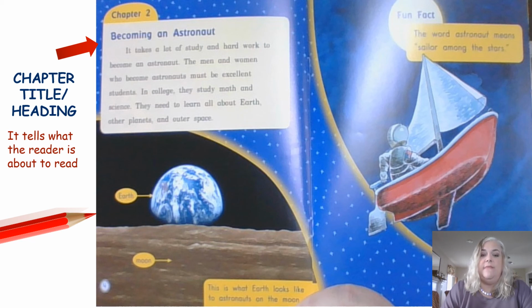Let's read. It takes a lot of study and hard work to become an astronaut. The men and women who become astronauts must be excellent students. In college, they study math and science. They need to learn all about Earth, other planets, and outer space.